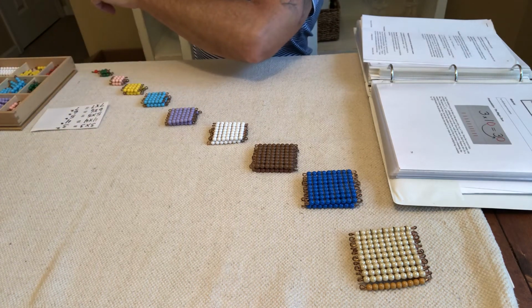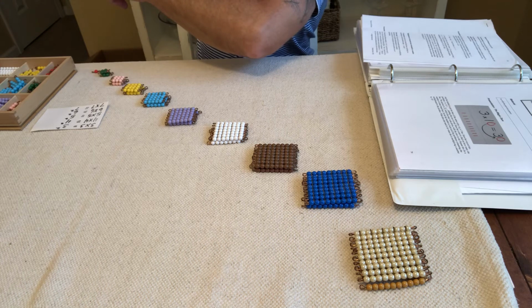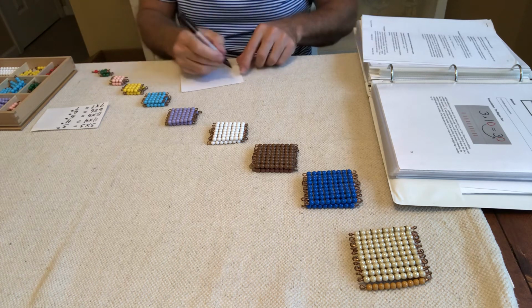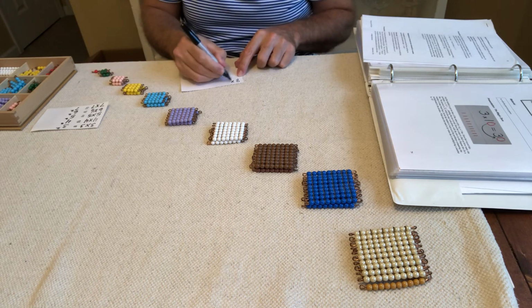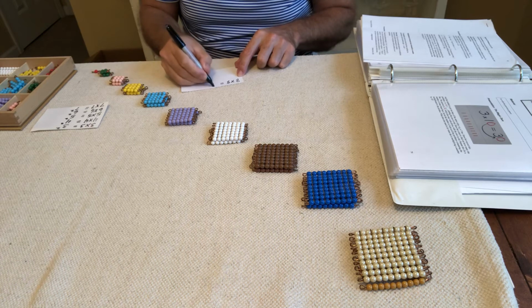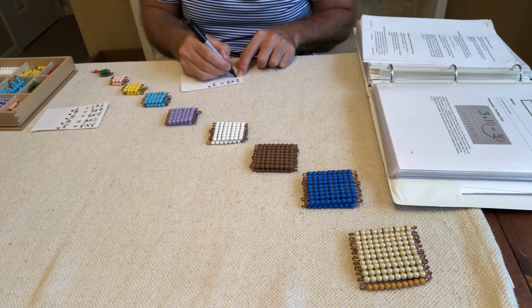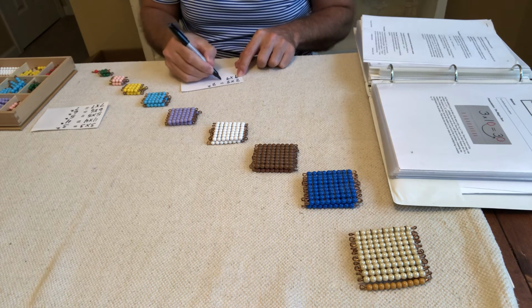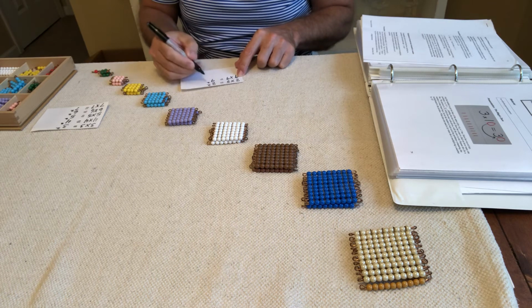Okay, let's write down the other 3. 8 groups of 8 is also 8 squared. 9 groups of 9 is 9 squared.